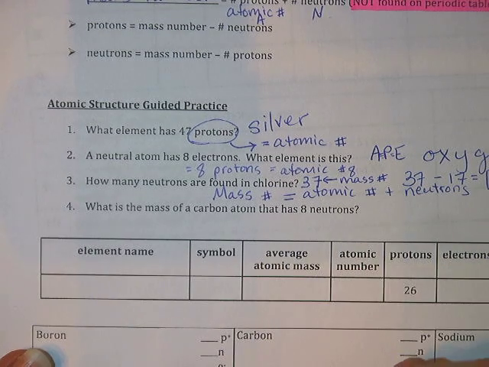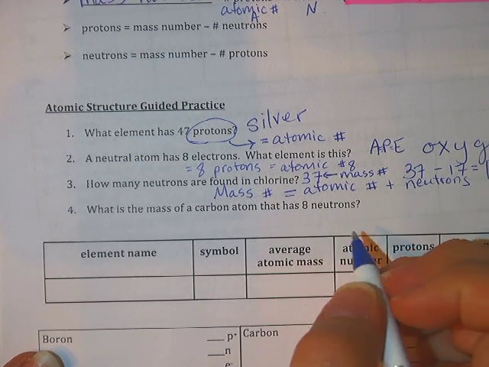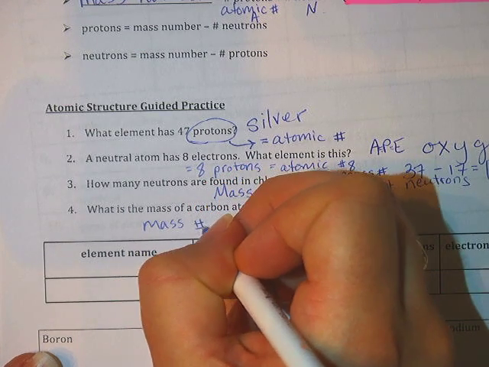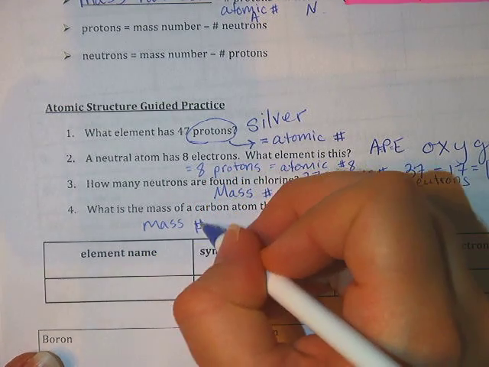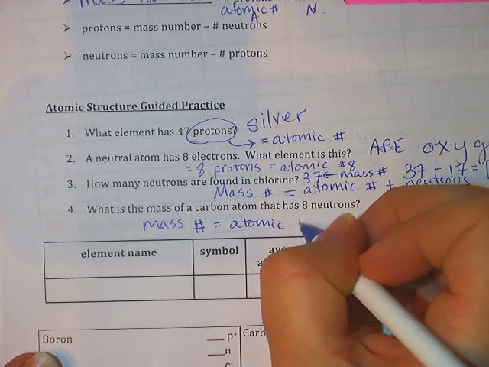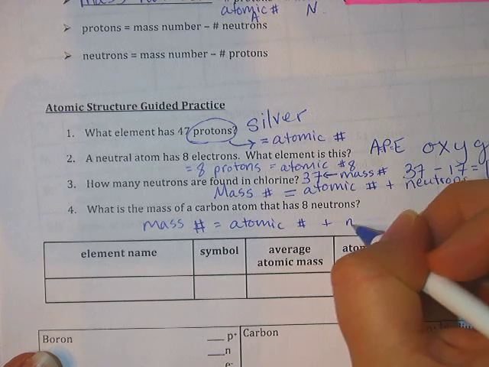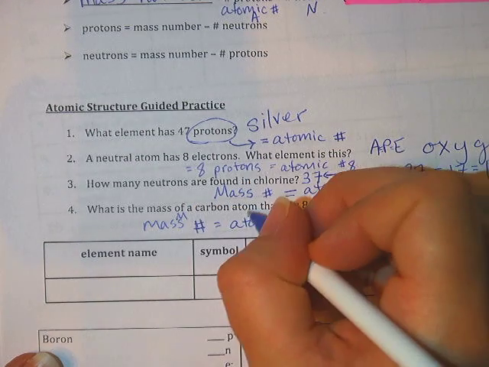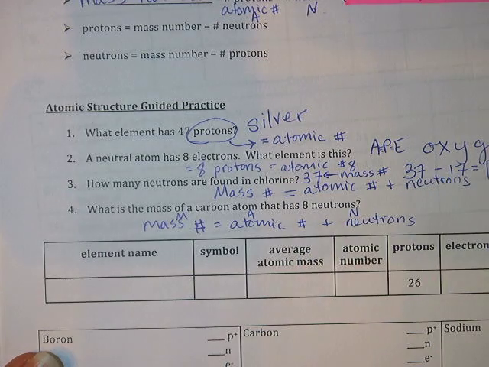And what is the mass of a carbon atom that has 8 neutrons? Mass number again. If we're using APE MAN, mass number equals atomic number plus neutrons. That's the M-A-N in APE MAN.